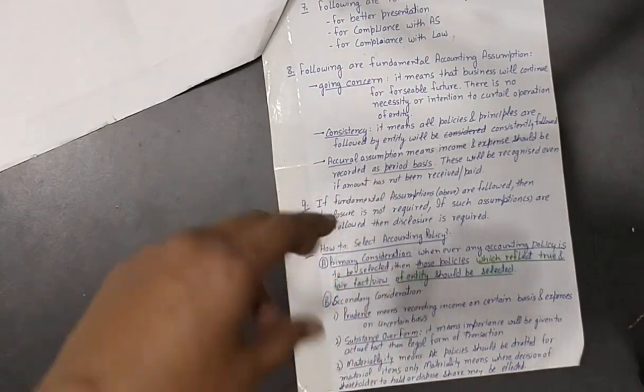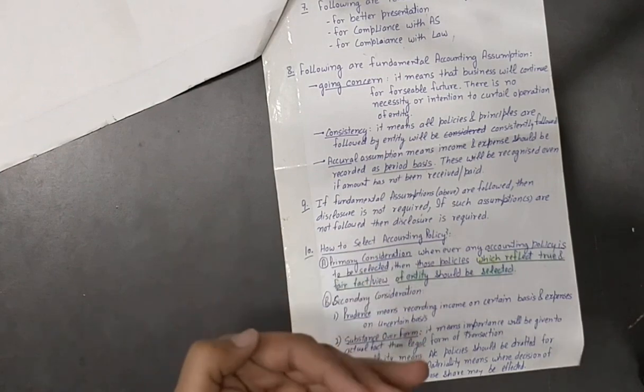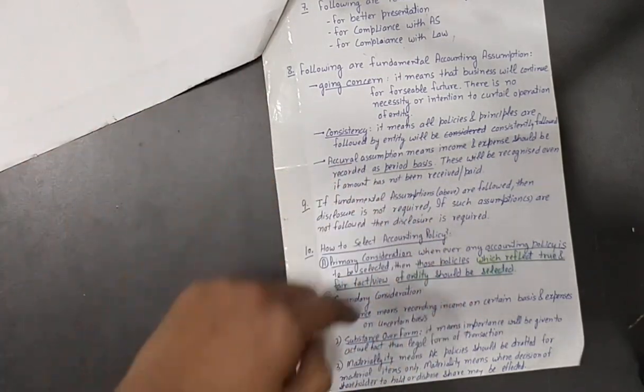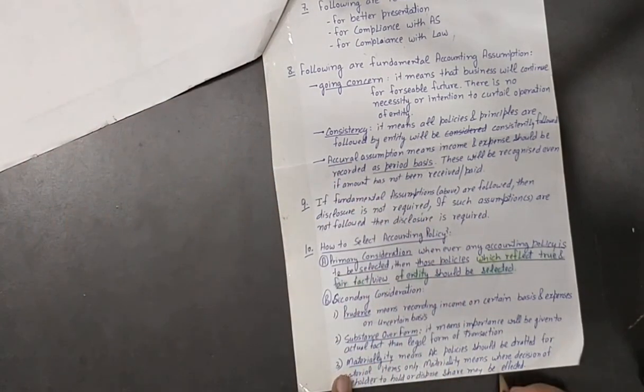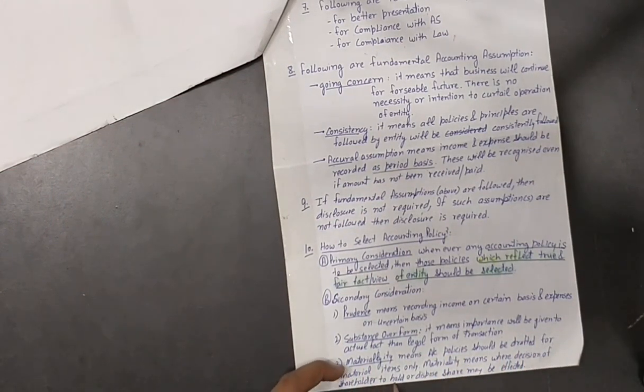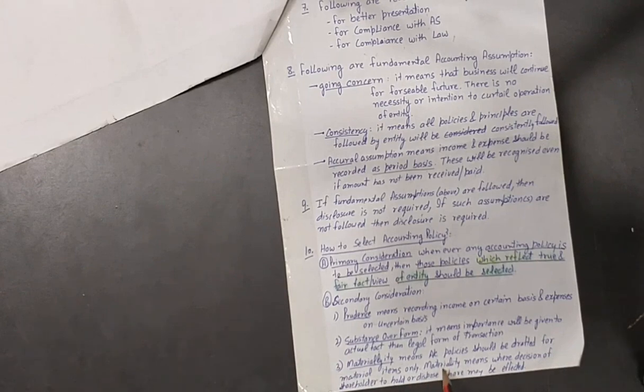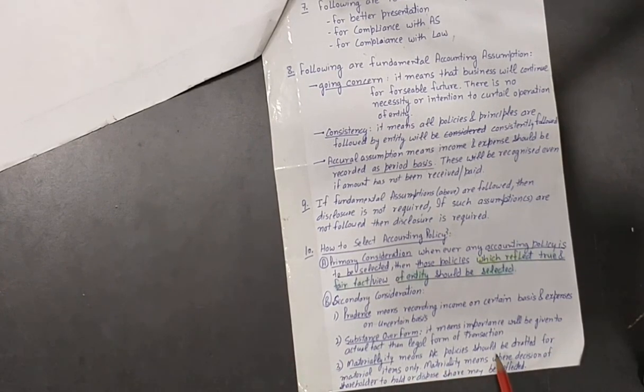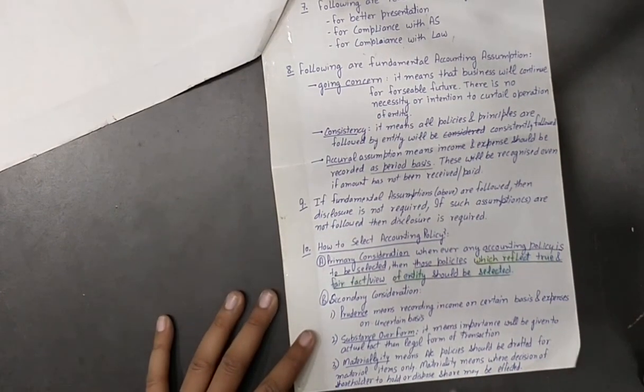Prudence: all income on a certain basis. Substance over form: importance given to actual facts. Last point: materiality means policies should be drafted for material items only. A decision can be material if shareholders are affected, because materiality means where the decision of a shareholder to hold or dispose of the share may be affected.